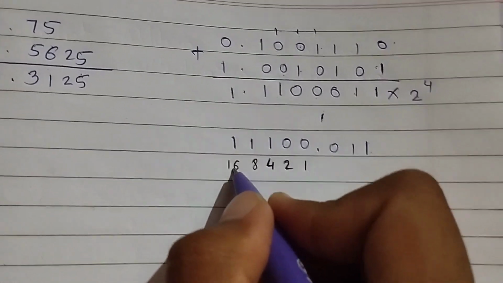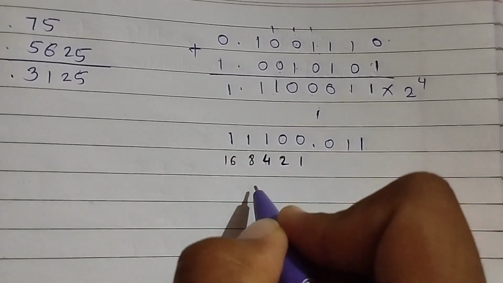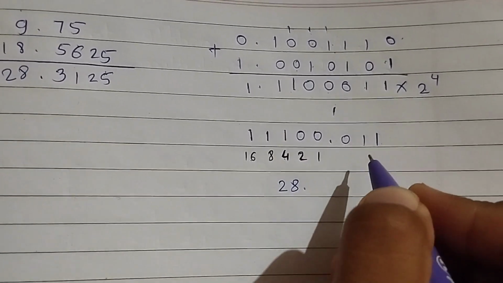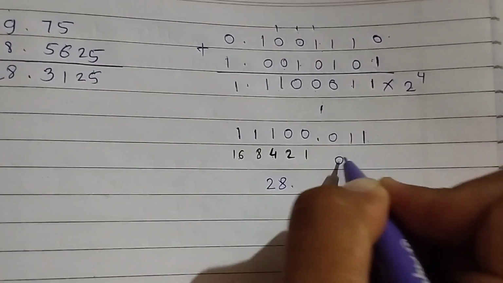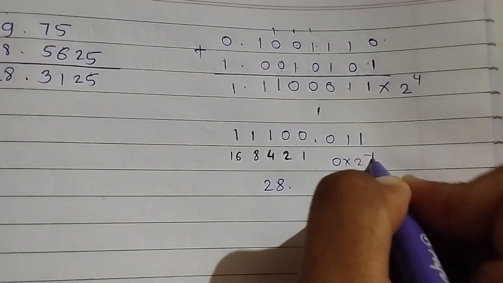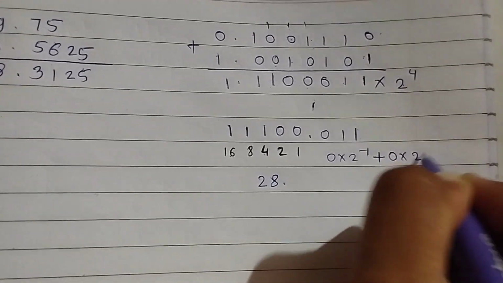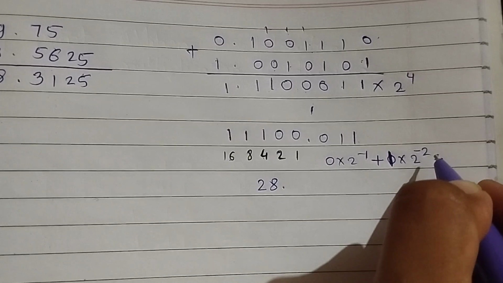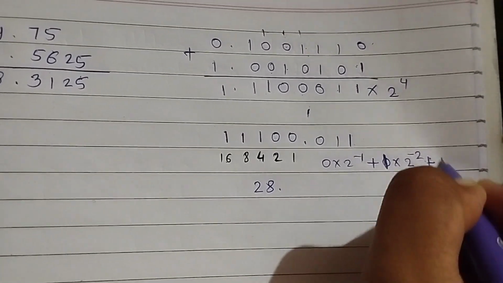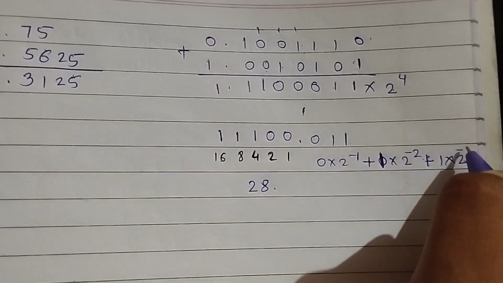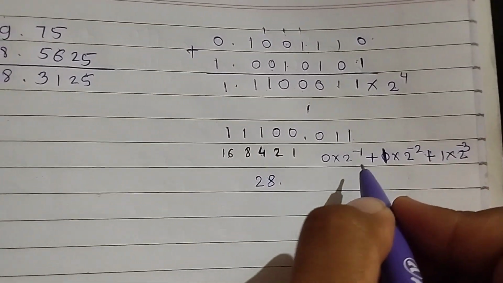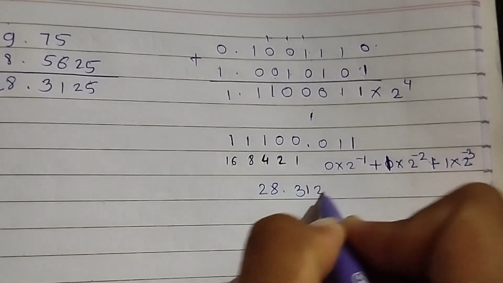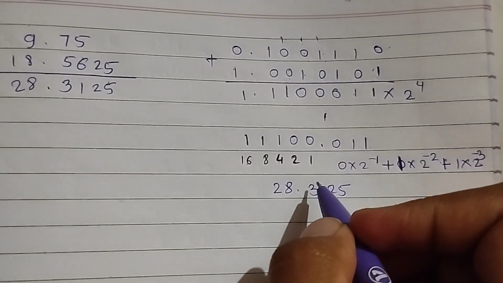Let's see, 16 plus 8 plus 4 is 28. So 28 is right. Now after the decimal point, how do we calculate? 0 into 2 raised to minus 1 plus 1 into 2 raised to minus 2 plus 1 into 2 raised to minus 3. So this is also right. We get 0.375. So our answer is correct.